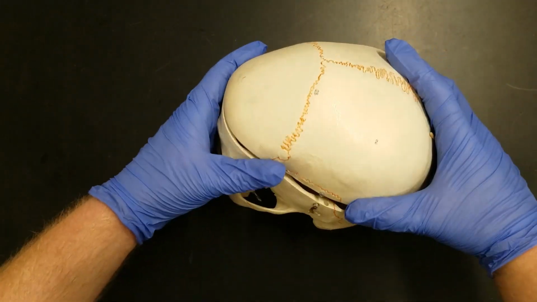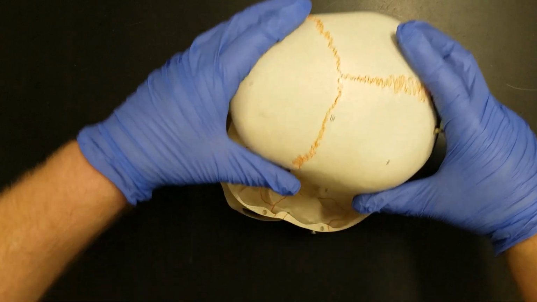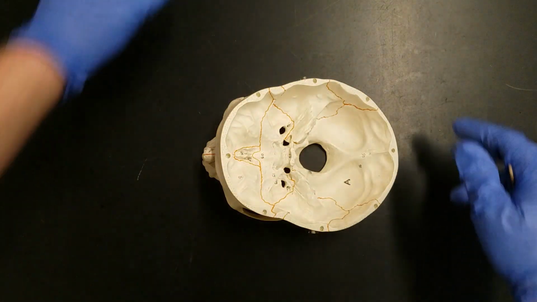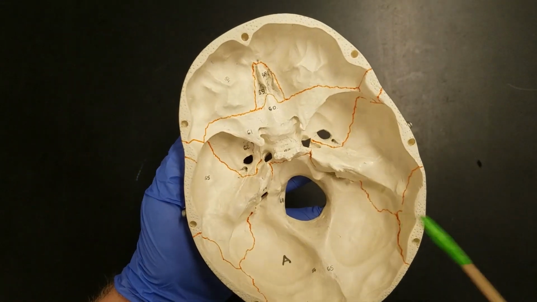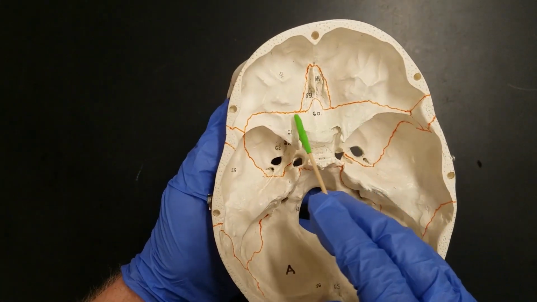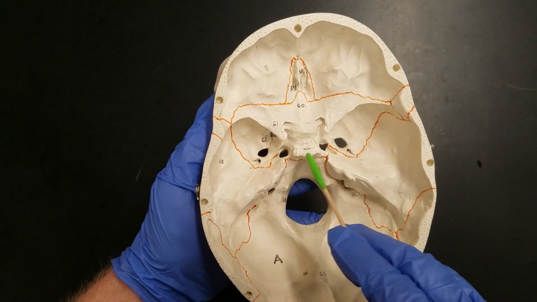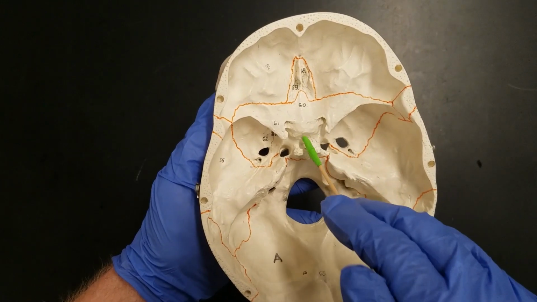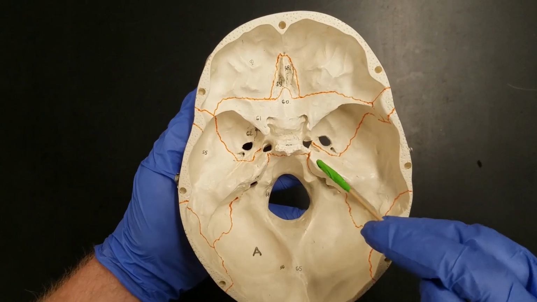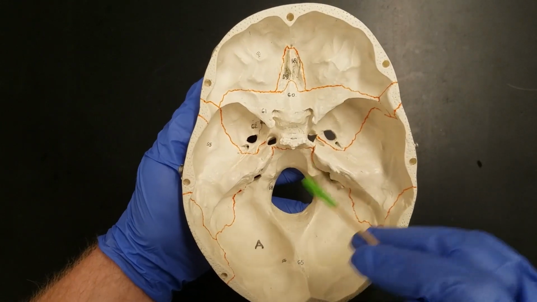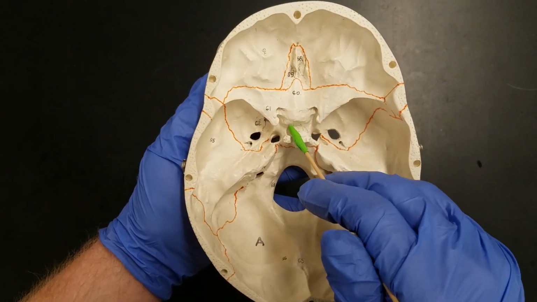Now, to see our last 2 cranial bones, we're going to open the skull up and look inside. And as we look inside of this skull, we can see this central wedge-shaped bone. It's kind of wedged into the center. This is our sphenoid. Sphene means wedge, and oid means shaped like. So it's shaped like a wedge.